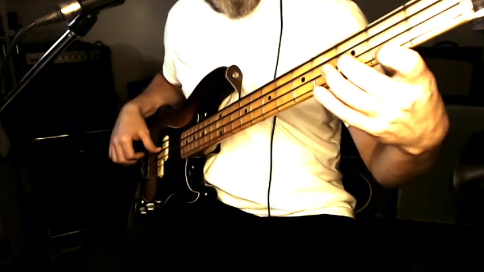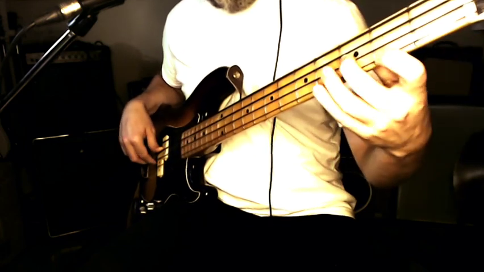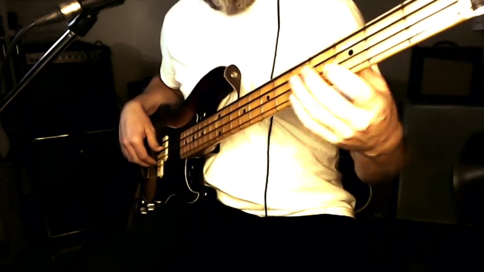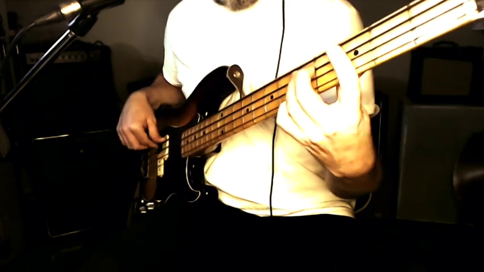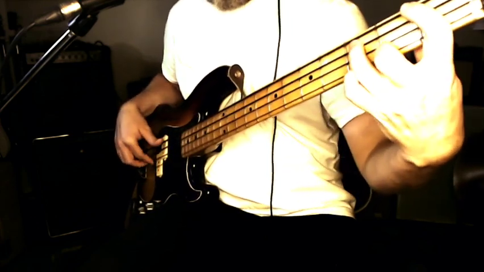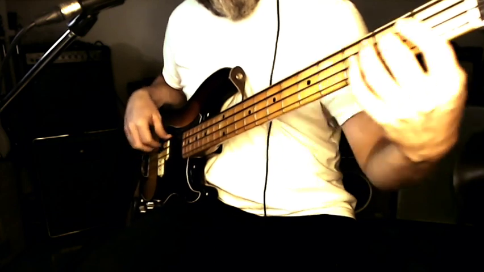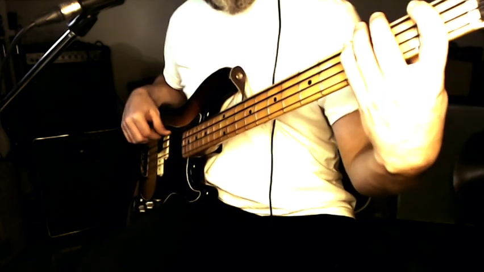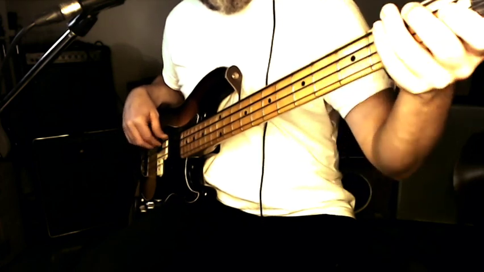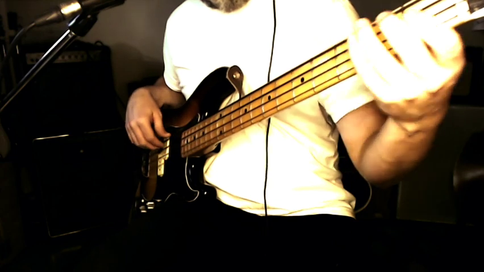That's got its own sound, compared to that triad there. I'm playing it in an open way here. I'm using the 7, the 9, and the 11, and the root.